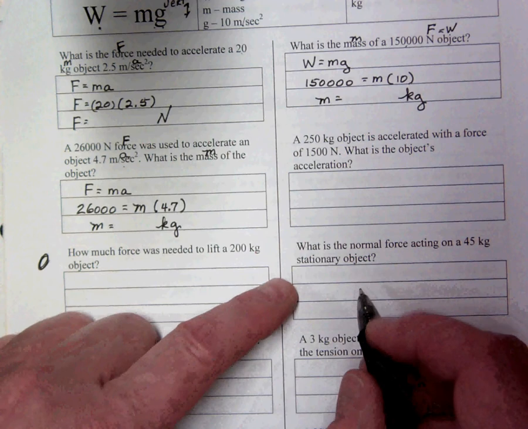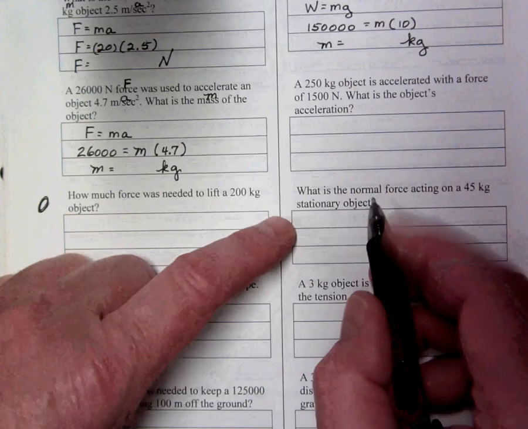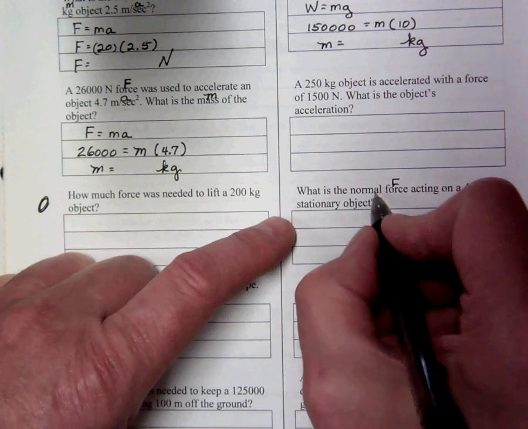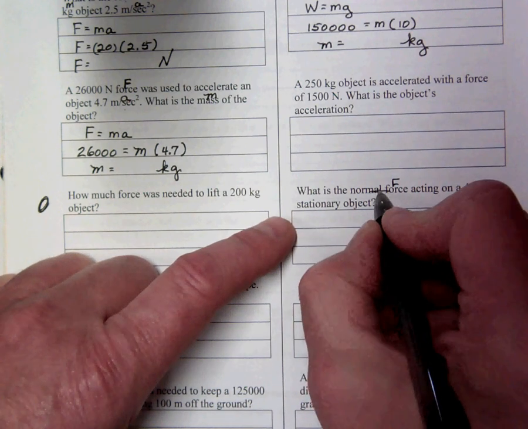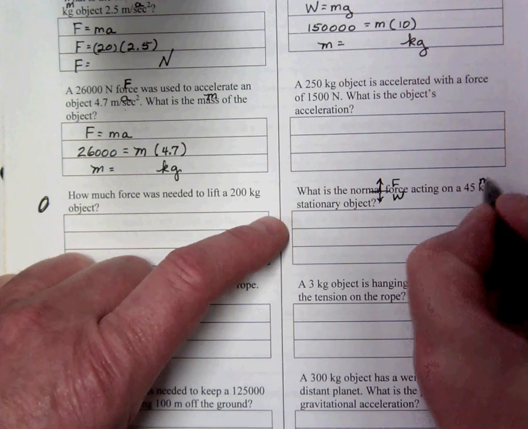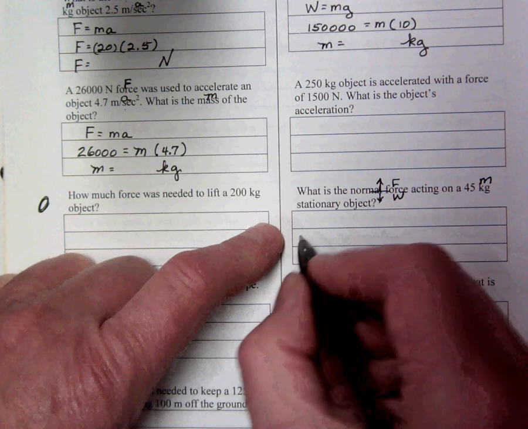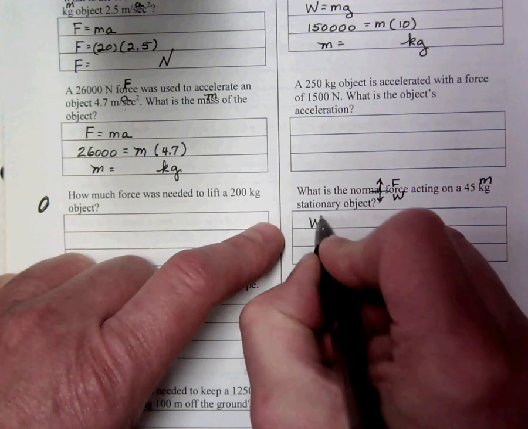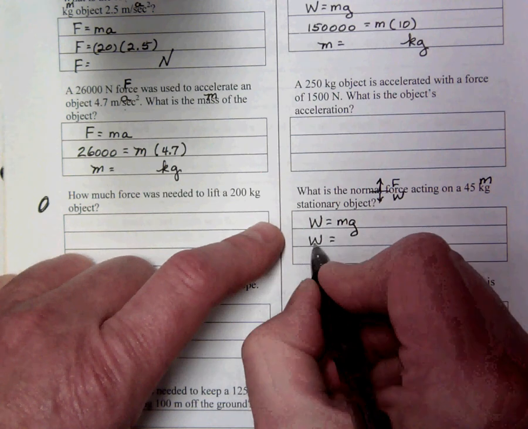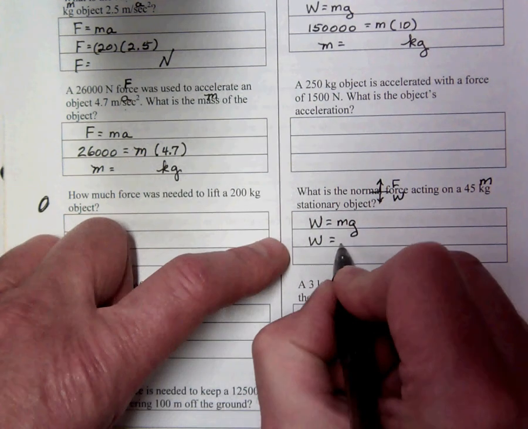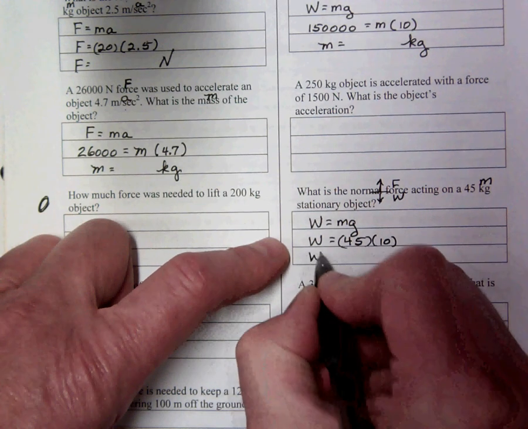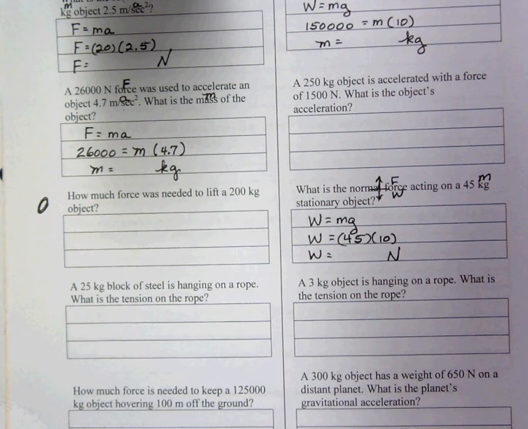Another one that could be given to you, it says, what is the normal force? Well, if you remember your free body diagrams, a normal force is on a surface. So normal force is up. What's going down? Weight. So there's your weight acting on a 40 kilogram object. So we know that W equals mg. So we're looking for the normal force or the weight. That's 45 times 10. So the weight will be in newtons.